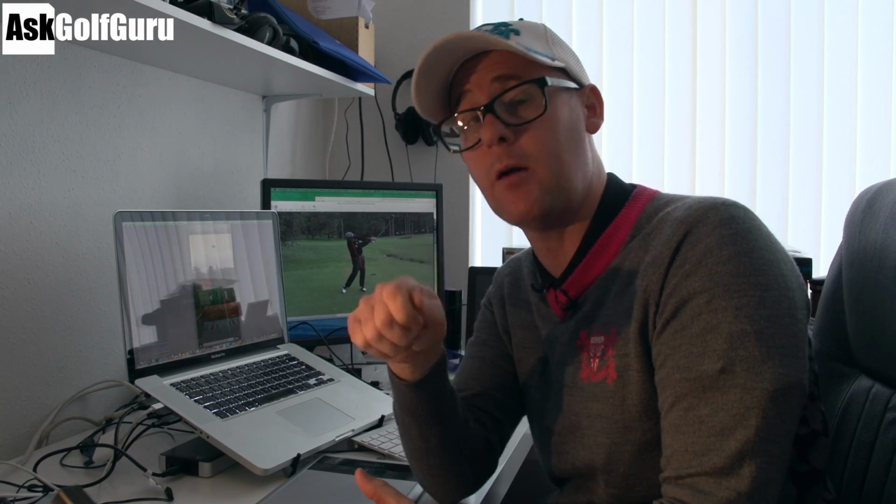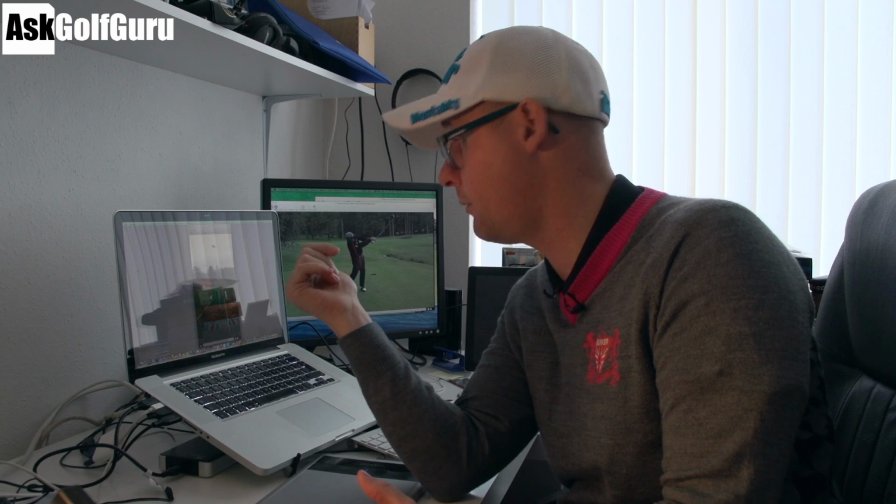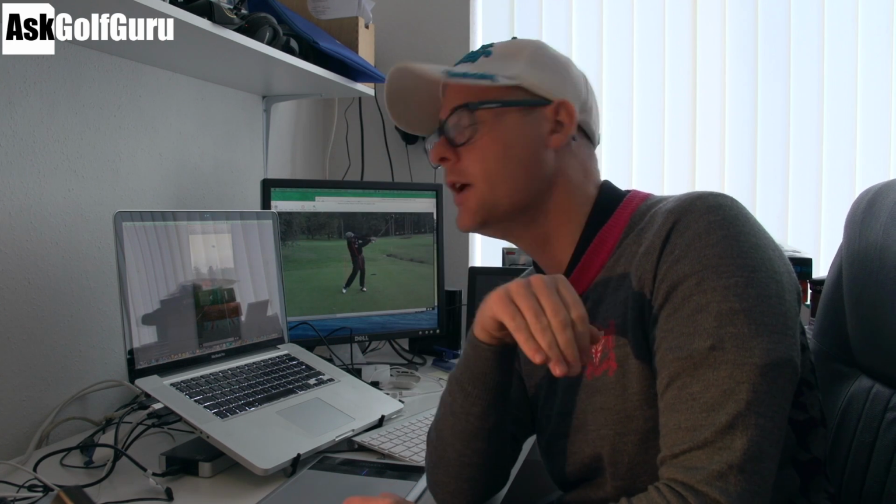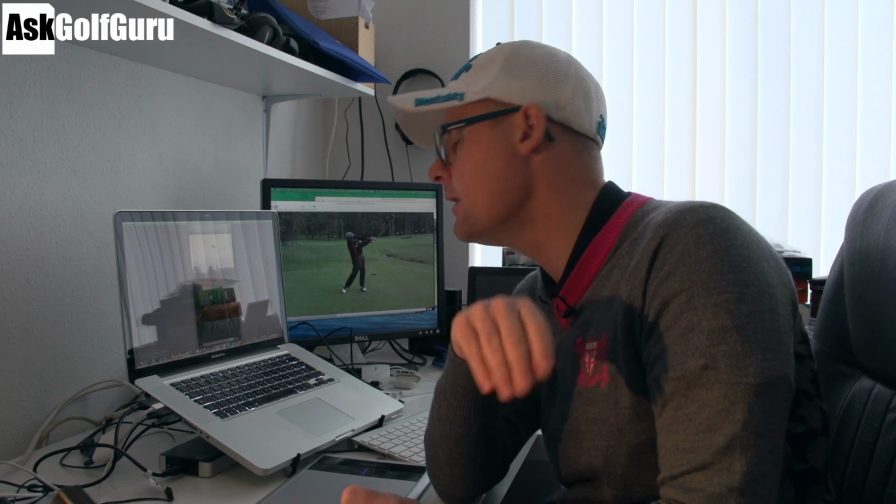I think it'll really help your strike. It'll transform the way you strike the ball. Certainly with the driver, I reckon you get some real launch going on if you can stretch your body that way. Thanks for sending the swing.